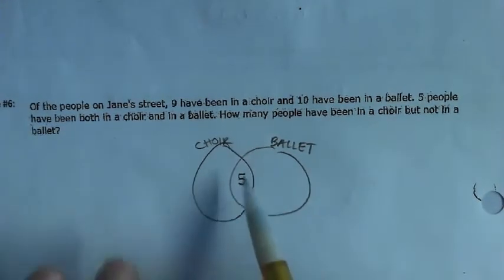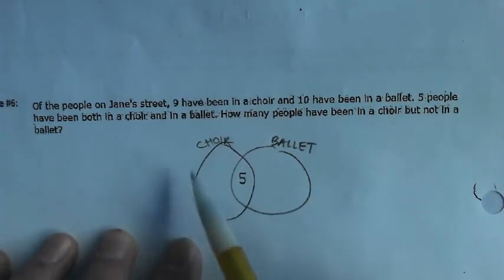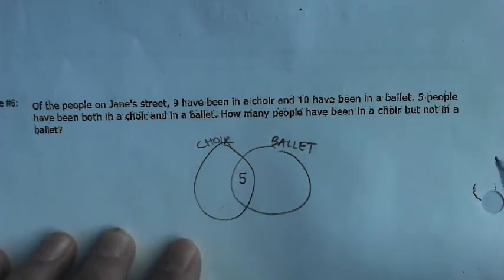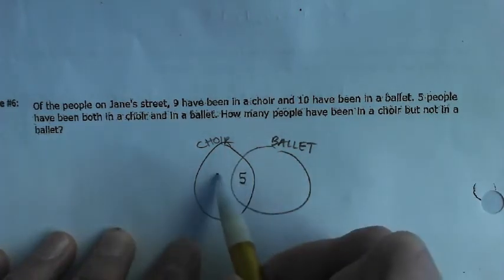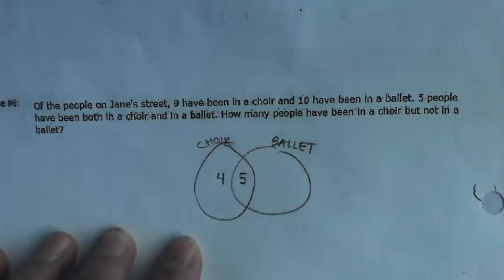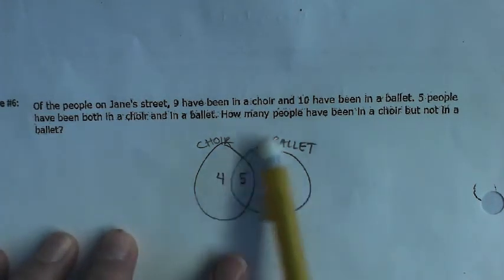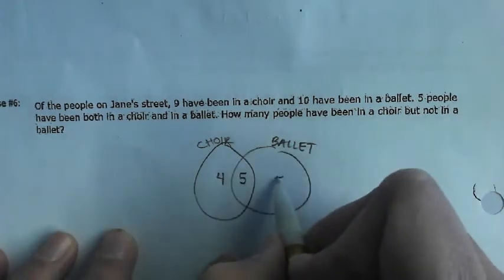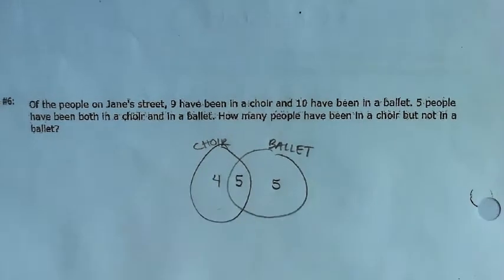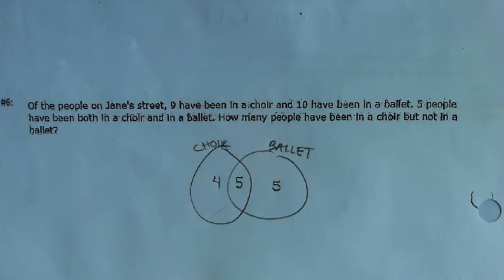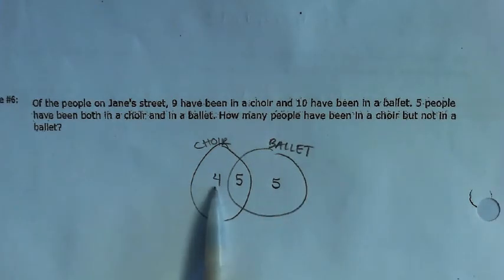So if 5 have been in both, now my choir total needing to be 9 is pretty easy to figure out. I've got 5 already accounted for, so the remaining 4 to get me to my total of 9 is just choir. And my ballet total needs to be 10. 5 are already accounted for, so my other 5 are just ballet. So then we can answer the question. How many people have been in a choir but not in ballet? 4. 4 in a choir but not ballet.